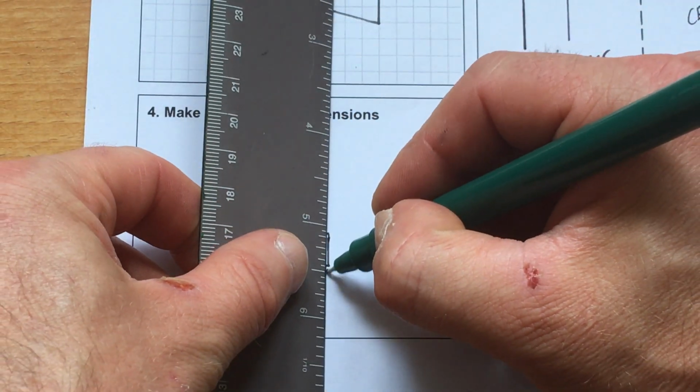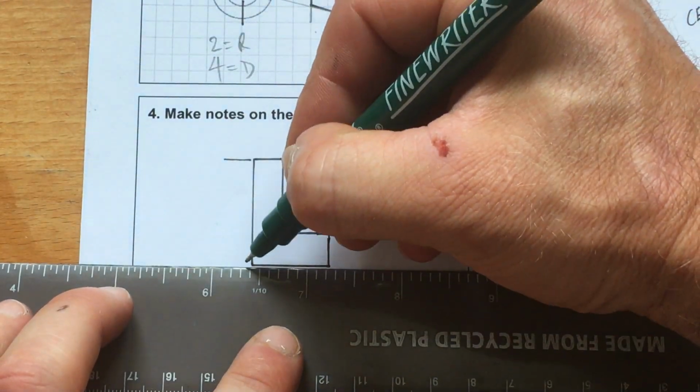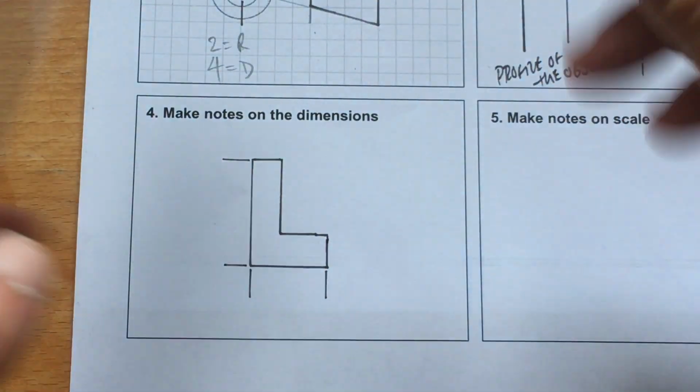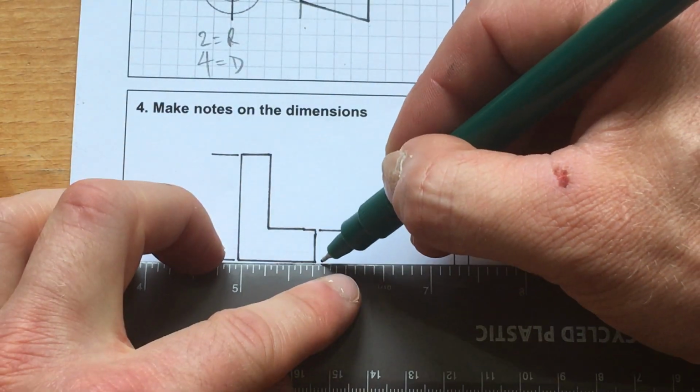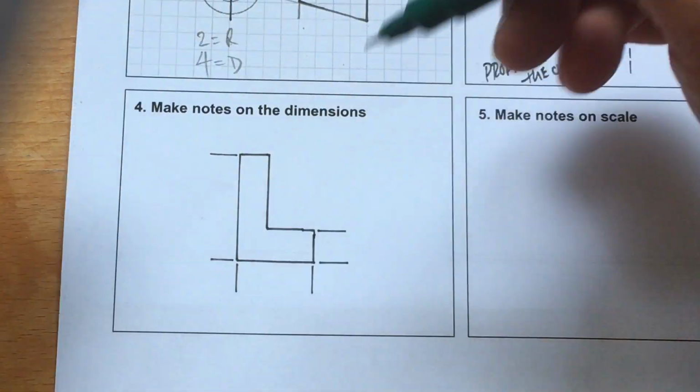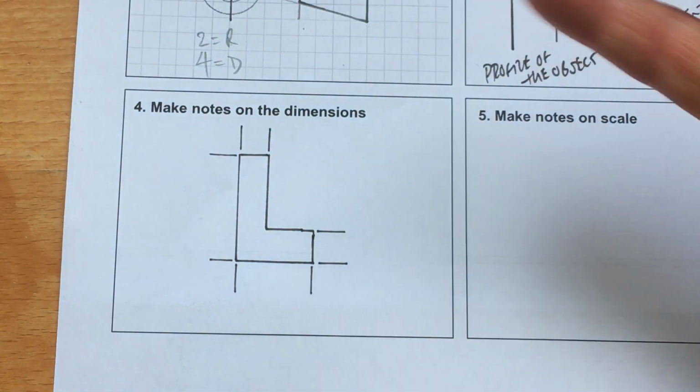our leader lines, which are thin lines. Normally they're about a centimetre in length, roughly, but they do not touch the object. So if I want to dimension this bit, they're away from the object, 1 or 2 millimeters. The same with this one here, 1 or 2 millimeters away. So these are our leader lines.